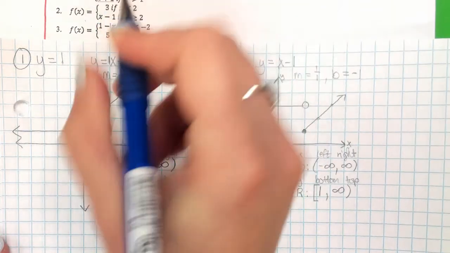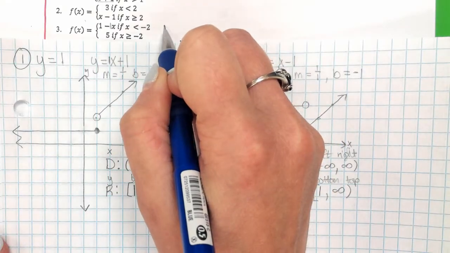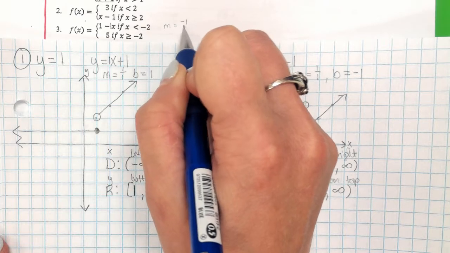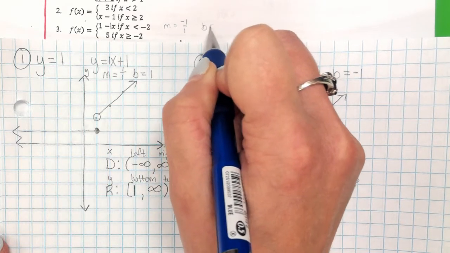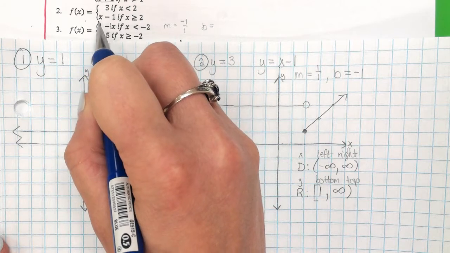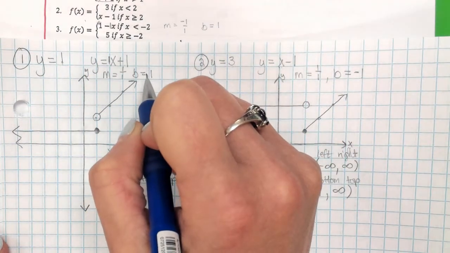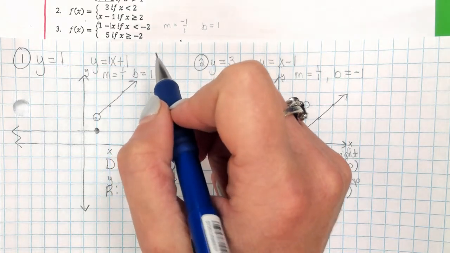Slope is always in front of x. So I'm going to help you out here. Slope is -1/1. And your y-intercept, this 1 right here, that's a positive 1. Remember your sign's always in the front? That's a positive 1, okay? So I want you to try that one, number 3, on your own, okay?